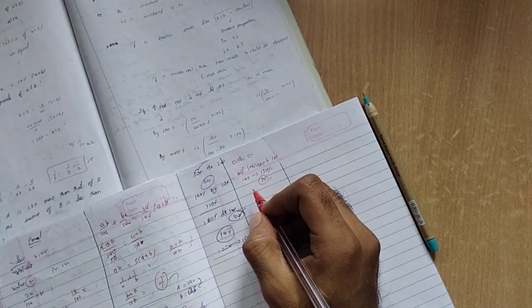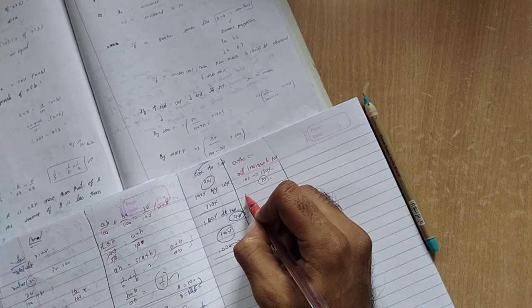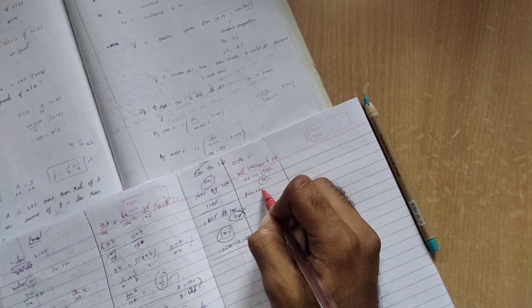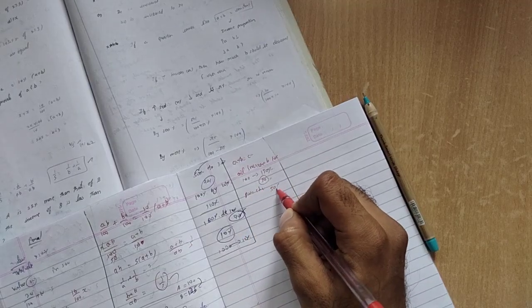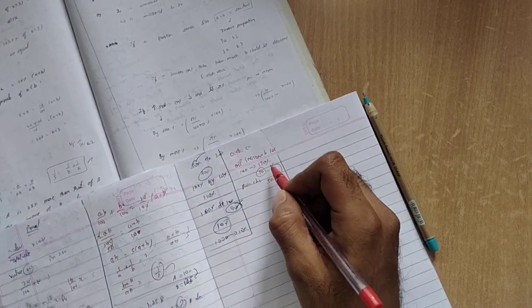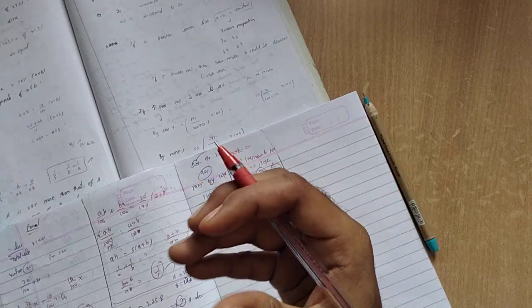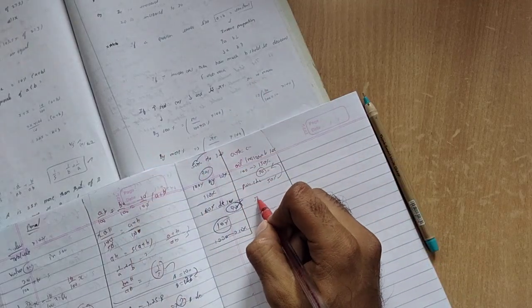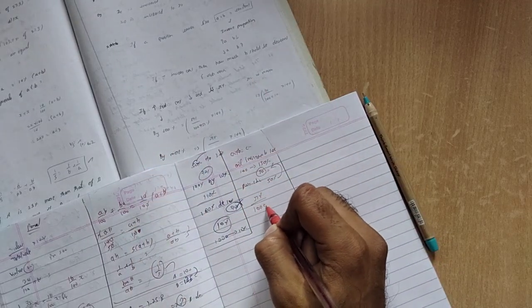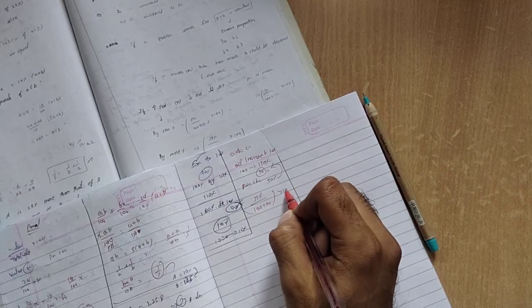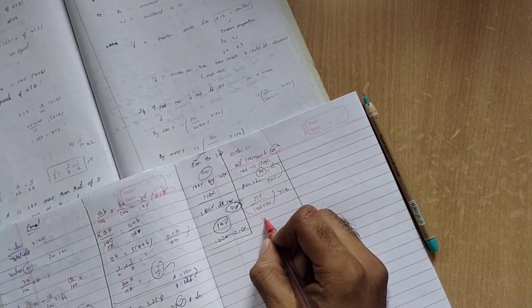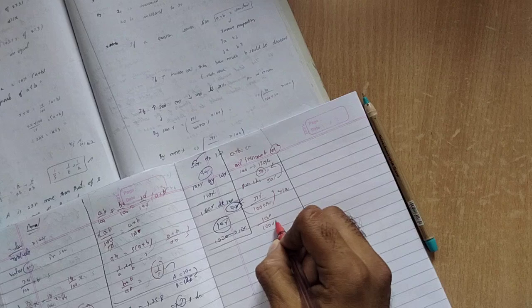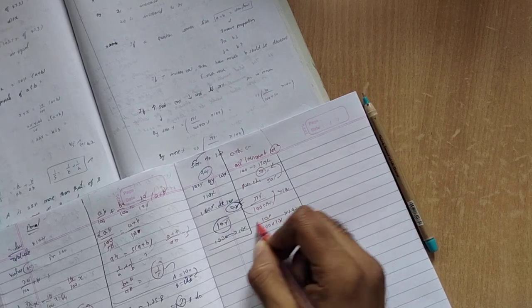For example, oil increases, so purchase of books decreases. By how much percentage have the books been decreased? The formula is R percent divided by 100 plus R percent, into 100. If 10% has been increased, then 10% divided by 100 plus 10%, into 100.